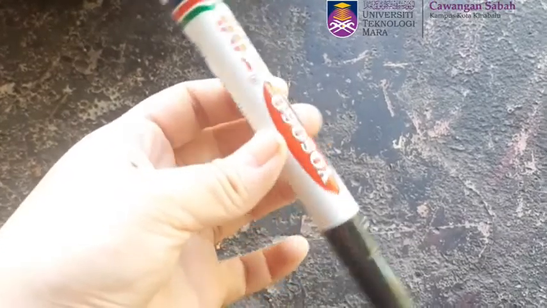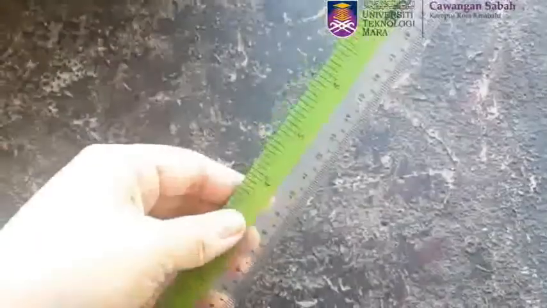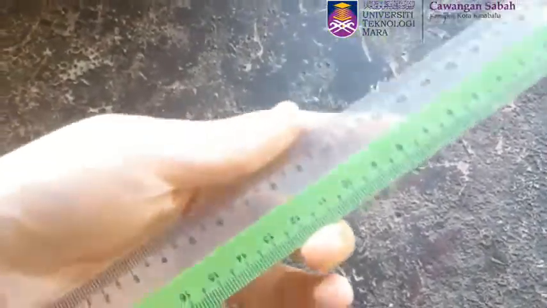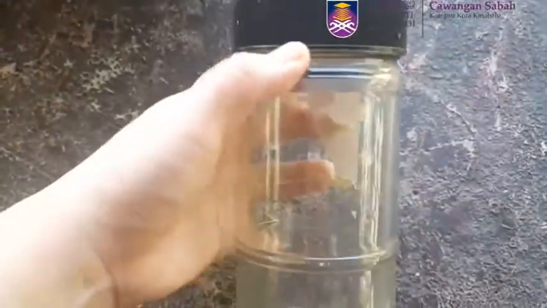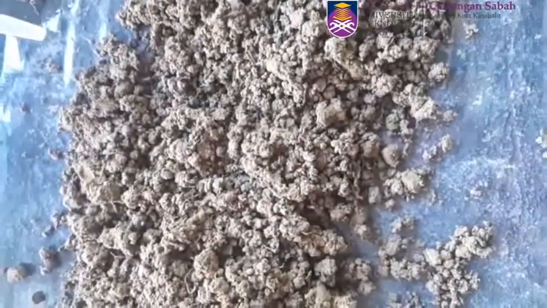The materials that we need are a marker pen, a ruler, a glass jar, a spade, and a soil sample.